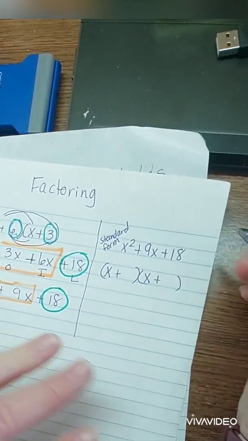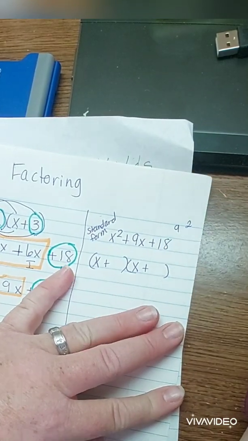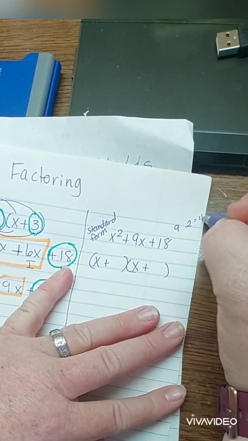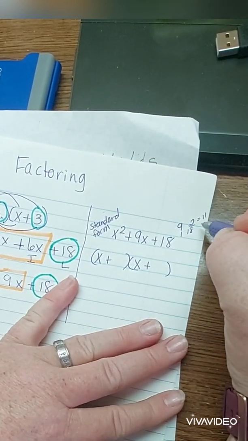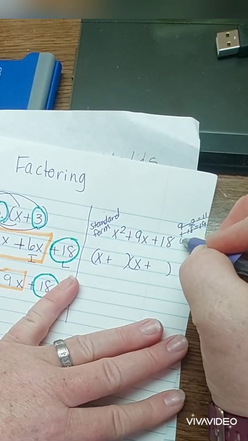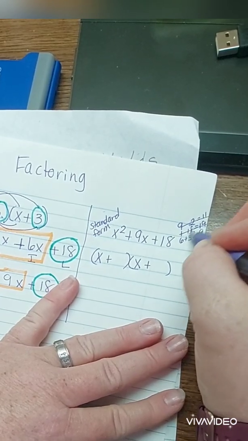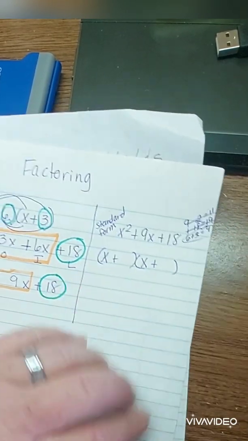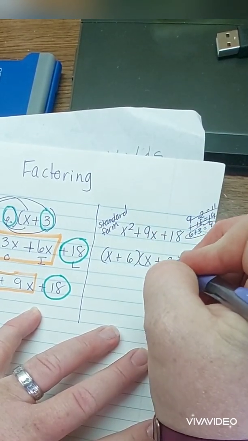So let me think of all my factors of 18. Let's see, 9 and 2, right? But 9 plus 2 gives me 11, so that's not going to work, is it? How about 1 and 18? Those added up give me 19. Nope, that's not going to work. How about 6 plus 3? That gives me 9. Bingo! So then you know that that's got to be the correct factor. So a 6 and a 3.